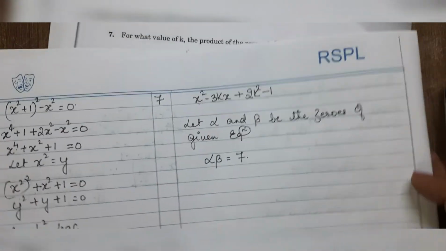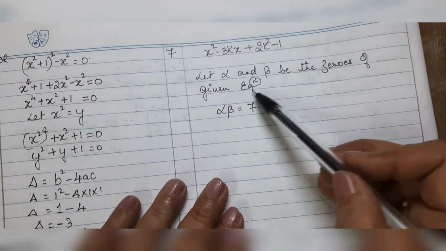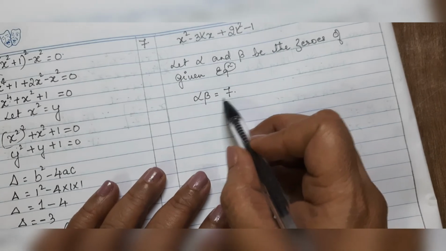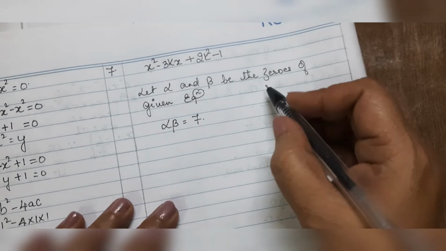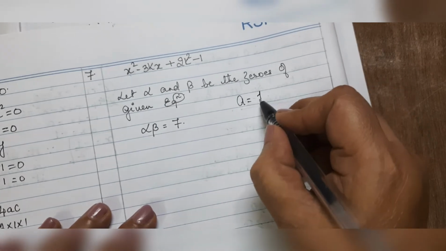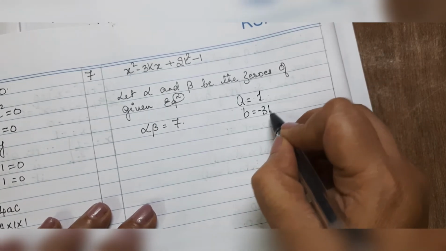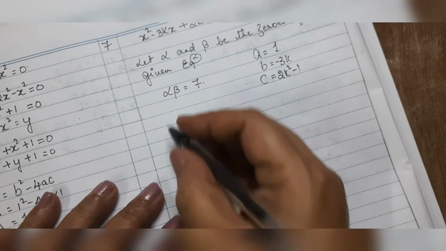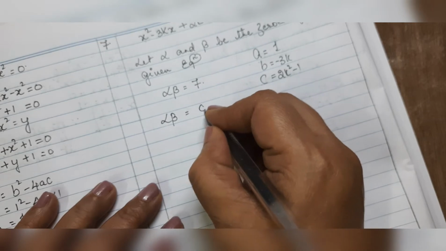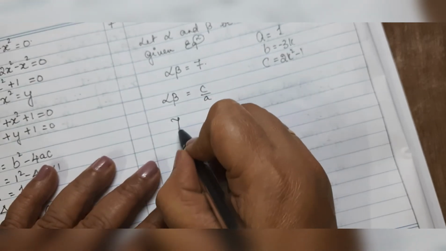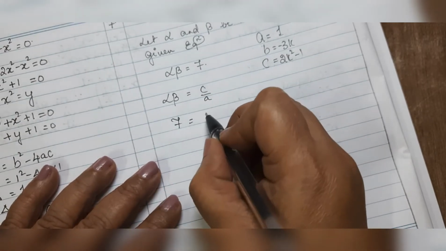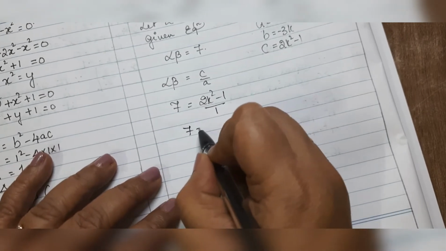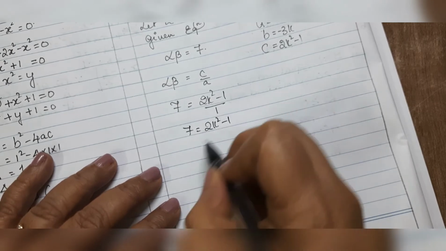So given equation, let alpha and beta be the zeros of the given equation. Then alpha into beta, the product of the zeros, is given as 7. So from here we will write the coefficients: a is 1, b equal to minus 3k, c is equal to 2k square minus 1. So alpha into beta, we know, is c by a. So alpha into beta is given here as 7, c here is 2k square minus 1, a is 1. Cross multiply. 7 equal to 2k square minus 1.